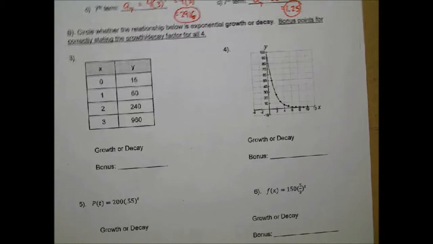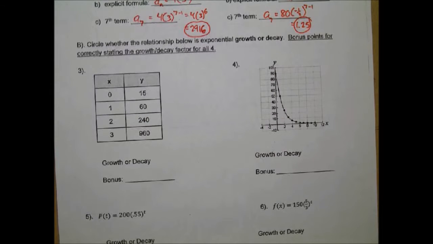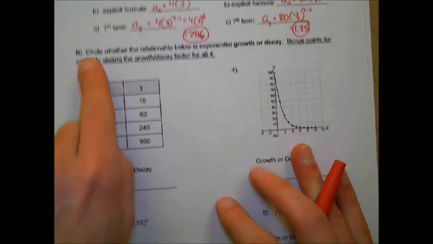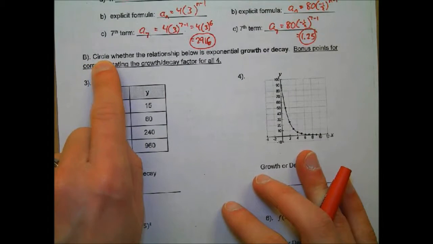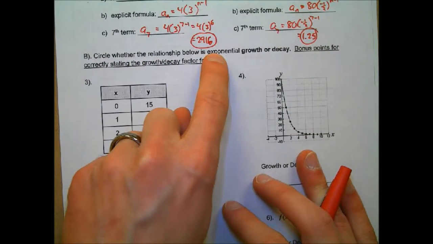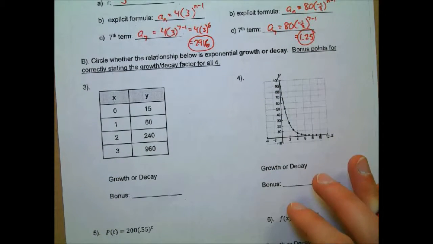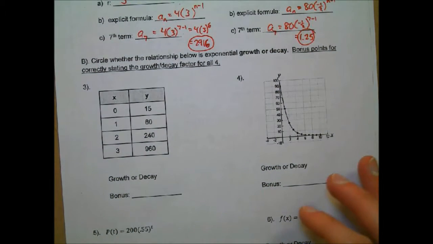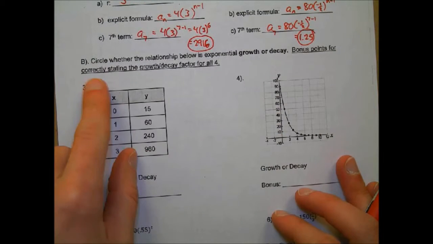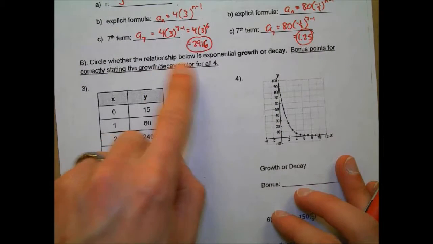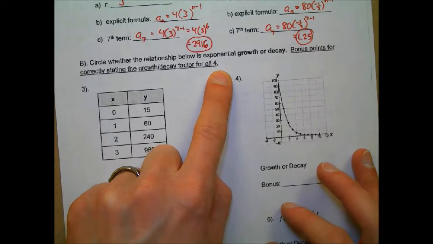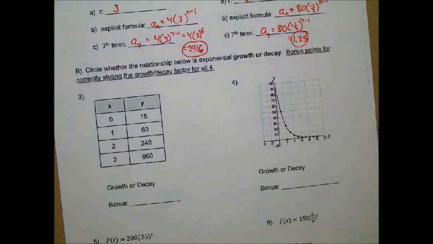Now we also then talked about exponential growth functions and exponential decay functions, okay? So for letter B, the directions say circle whether the relationship below is exponential growth or decay. You will get bonus points on the quiz if you correctly state the growth or decay factor for all 4. That means what we're multiplying by every time, kind of like the common ratio or the b value.